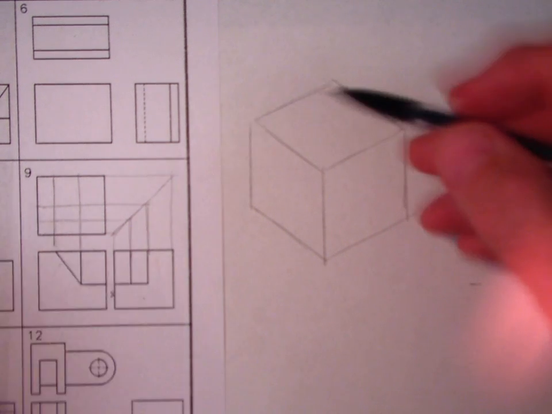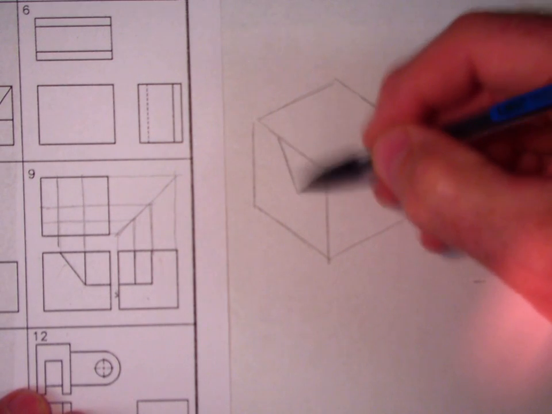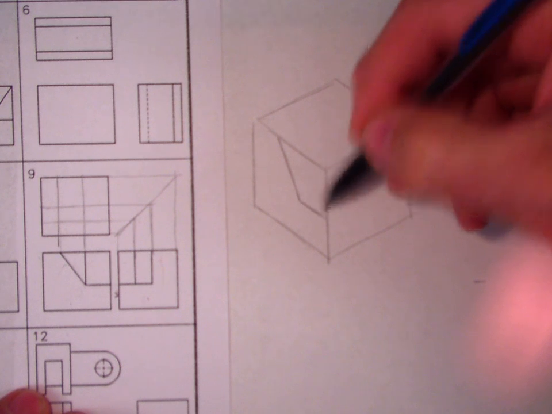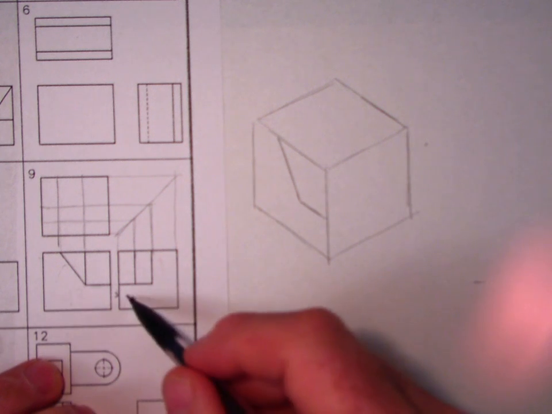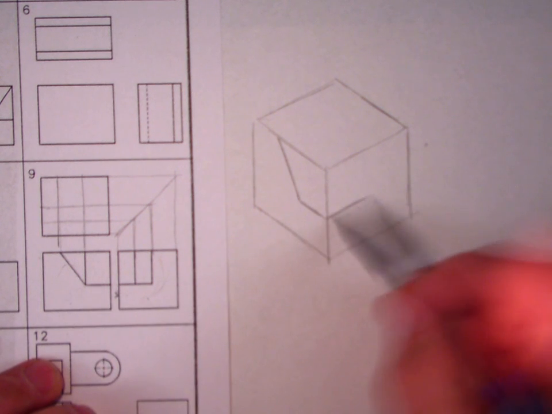So I'm going to just make a quick sketch and put that view on the front of my construction box. And then I'm going to put the right side view, what I think is on the right side plane, over here.